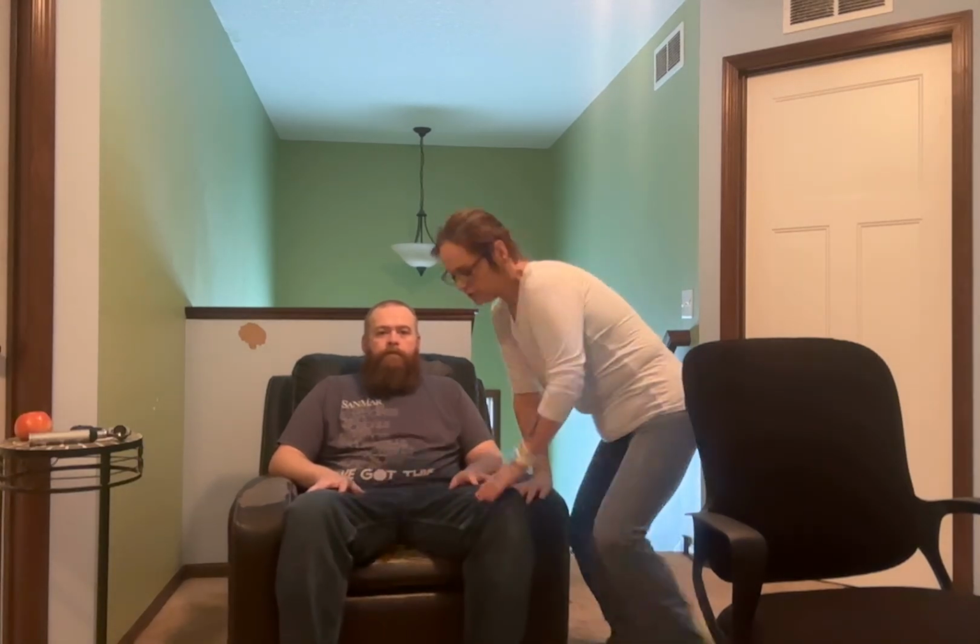Okay, I'm going to look at his legs. I'm going to look for any edema, any rashes, redness, swelling, any deformities with his knees, legs. I'm going to look at hair distribution. I'm going to have to put this down because she's not going to be able to see it.